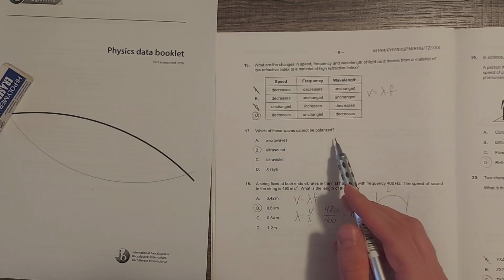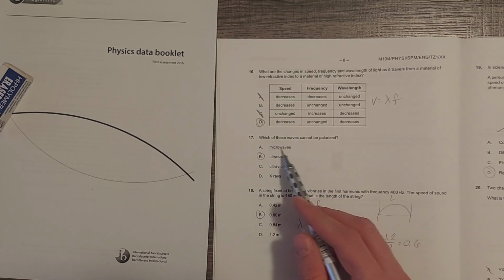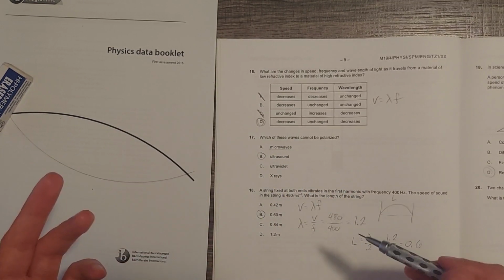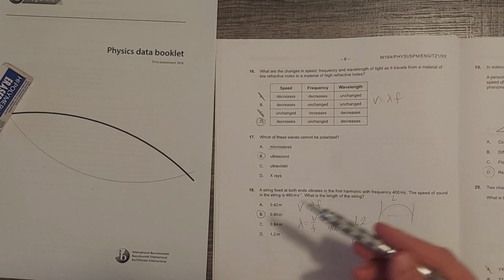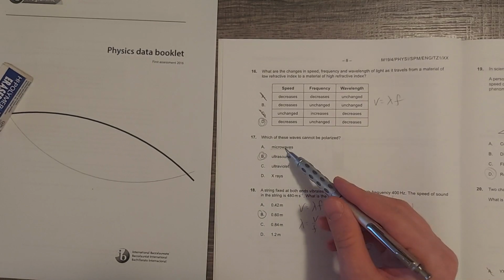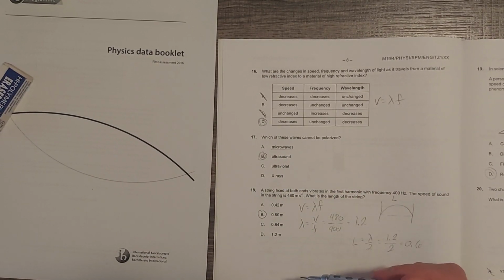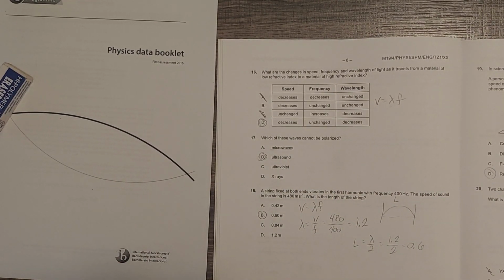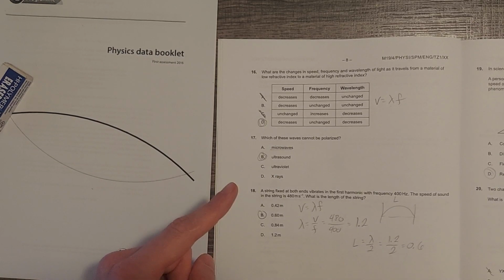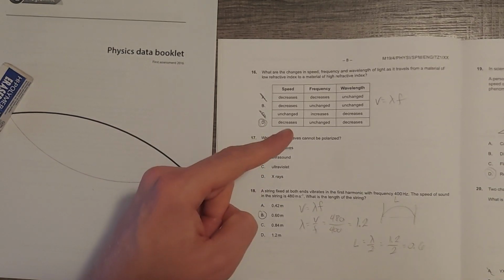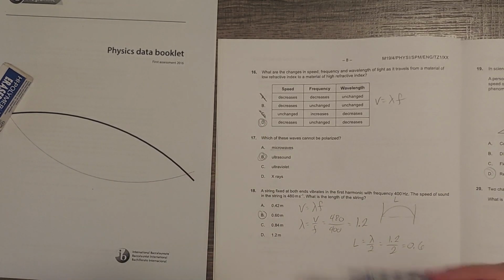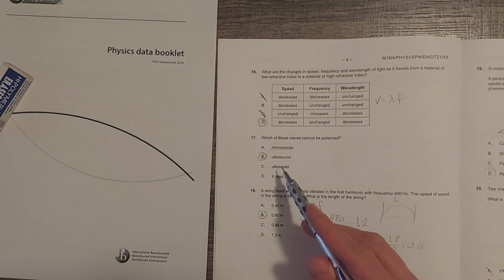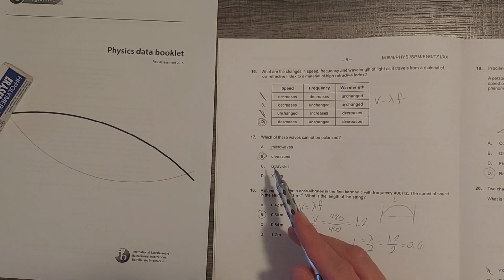Which of these waves cannot be polarized? Well, what kind of waves can't be polarized? Longitudinal. What kind of wave is longitudinal? Sound, ultrasound. Microwaves, ultraviolet, and X-rays, those are all electromagnetic. Electromagnetic waves are transverse waves made up of alternating electric and magnetic fields perpendicular to each other. So electromagnetic waves can certainly be polarized. Sound waves cannot.